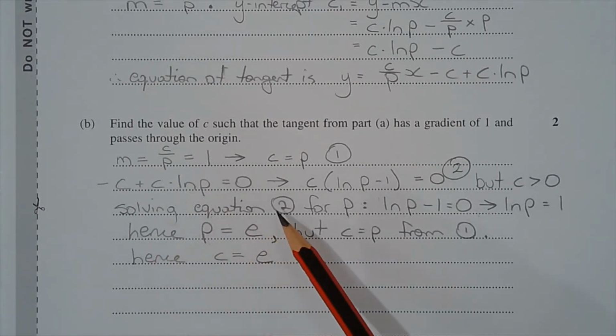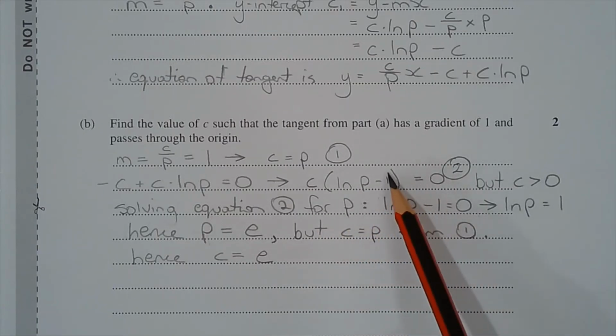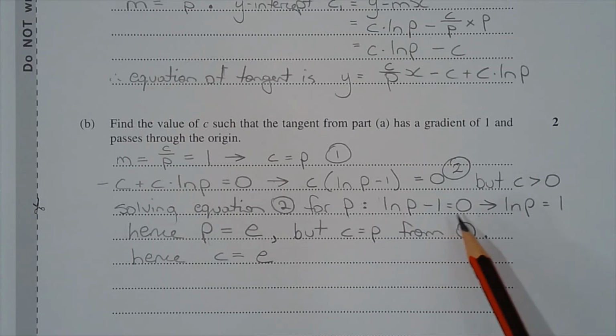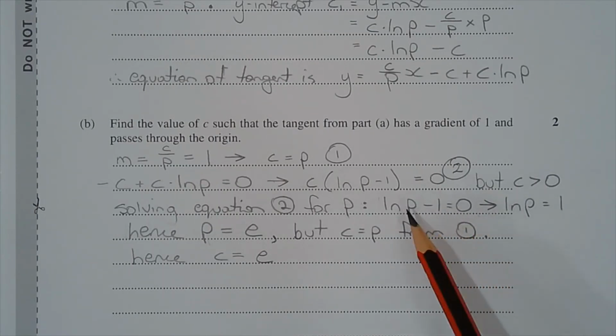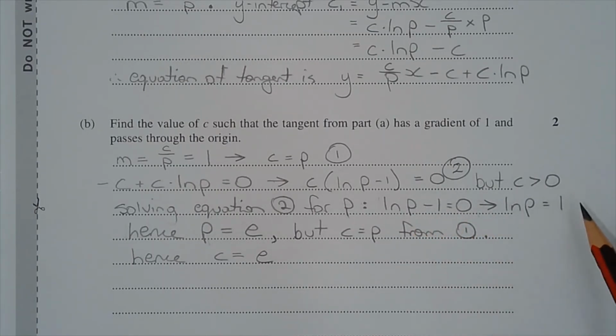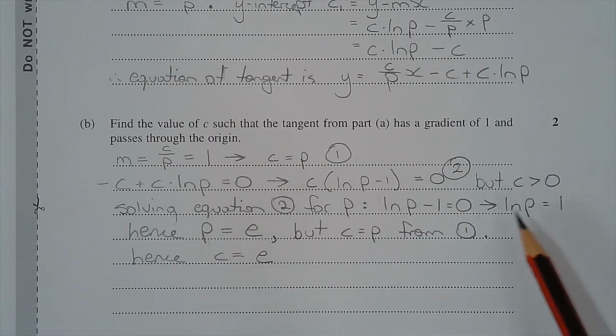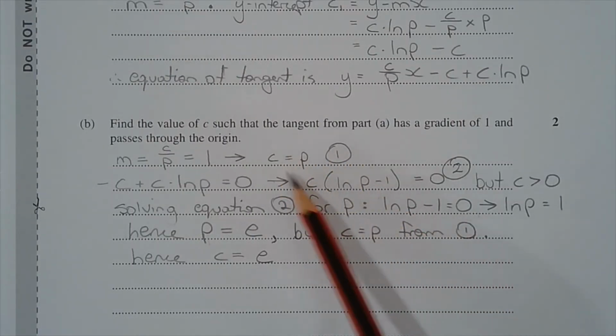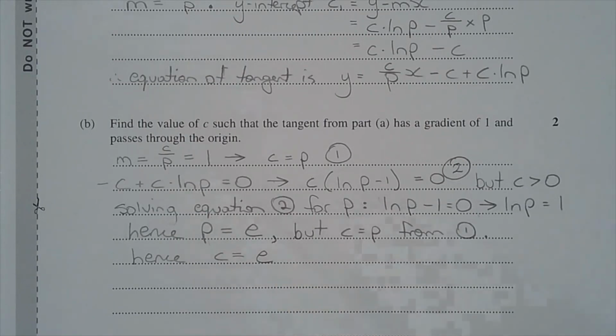So solving equation number 2 for p, so solving for this bracket equal to 0, ln p minus 1 equals 0. Adding 1 to both sides, we get ln p equals 1. And raising both sides to base e, we get p equals e. But c equals p from equation number 1. Hence, c must equal e.